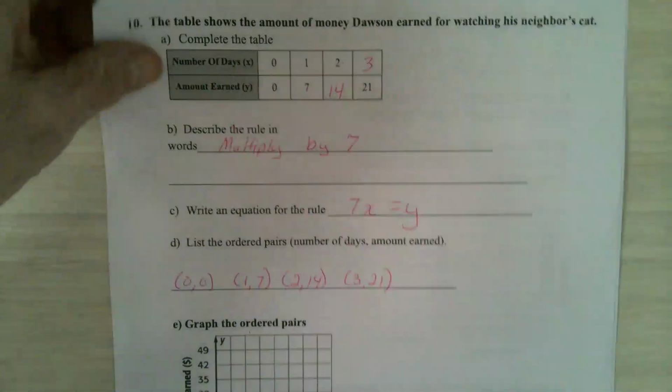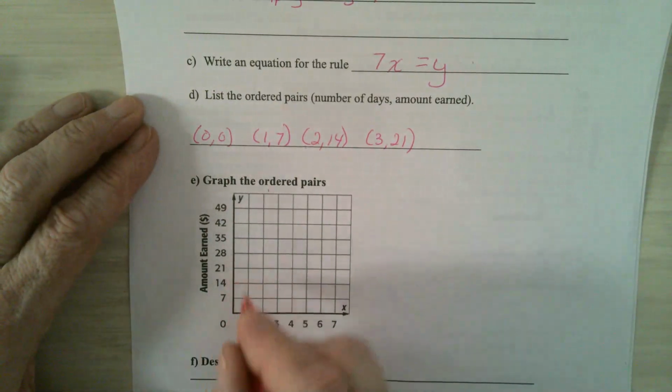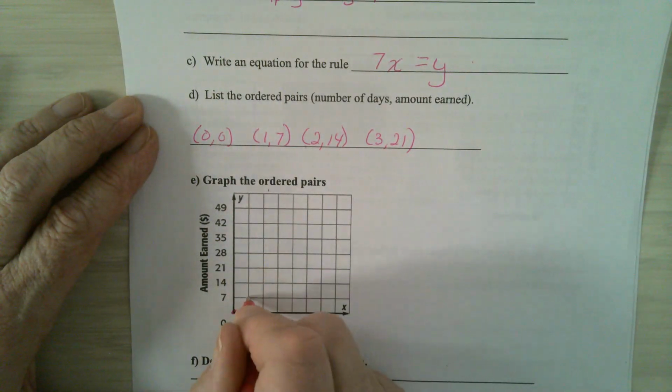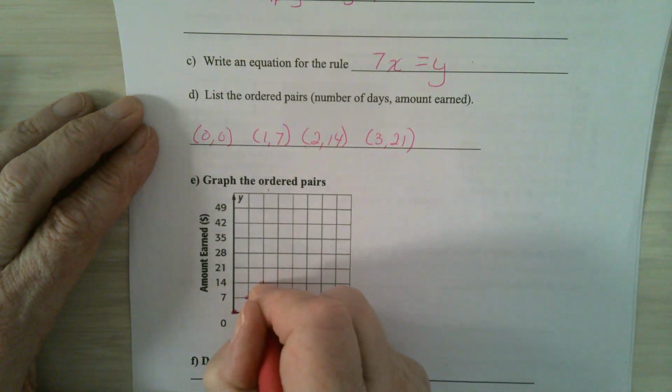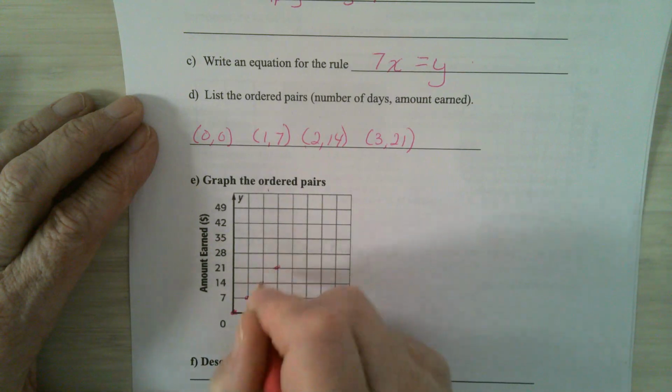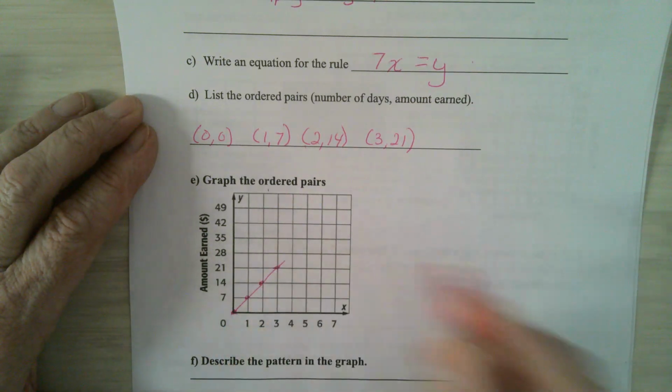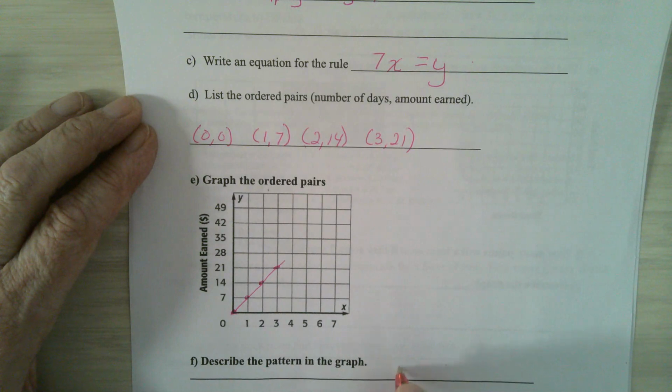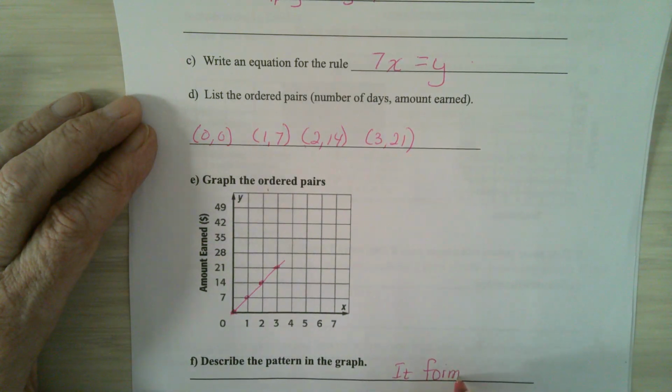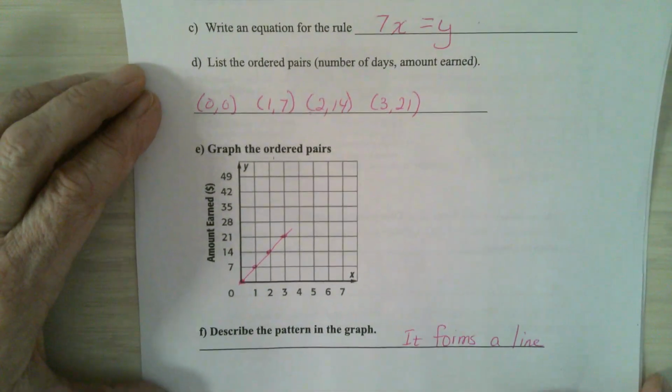Graph your ordered pairs. This is always so easy. 0, 0, 1, 7, 2, 14, 3, 21. It forms a line. Any questions? Last page.